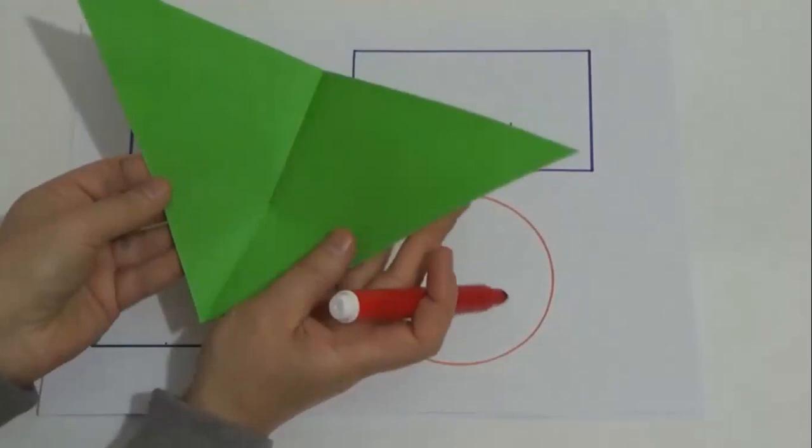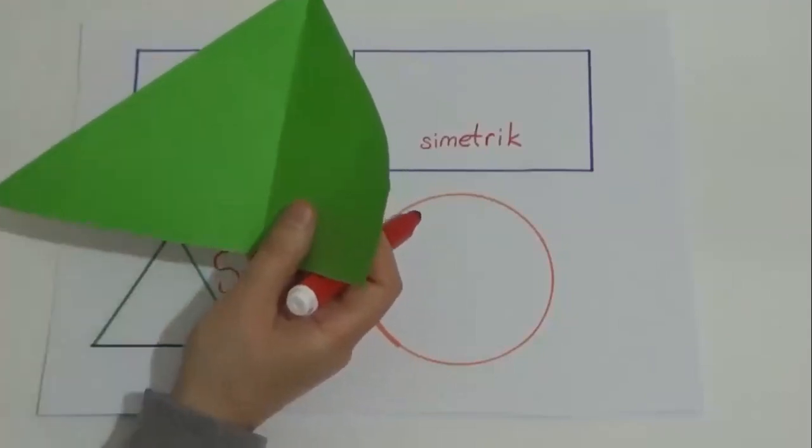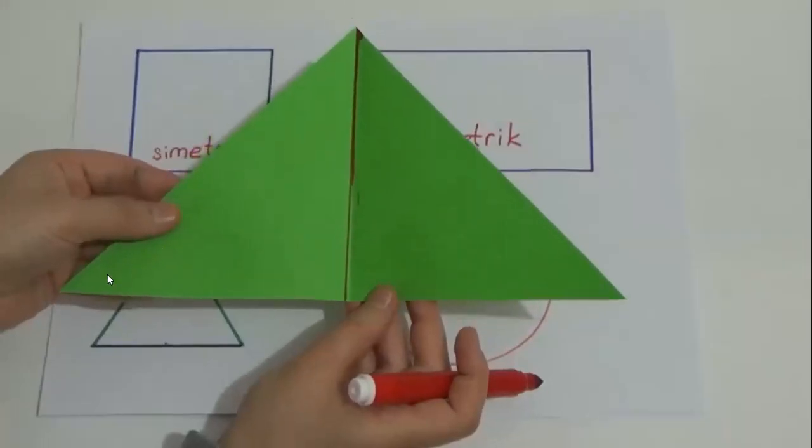But how many lines does it have? Let's check it. If we fold like this and draw the lines, you can see this part and this part are not equal to each other. That's why in a triangle, especially an isosceles triangle, there is only one symmetry line.